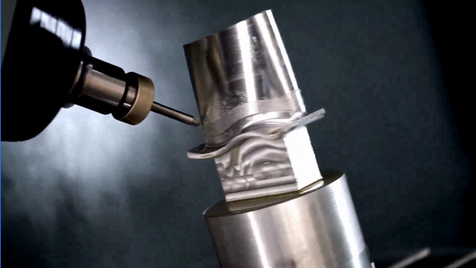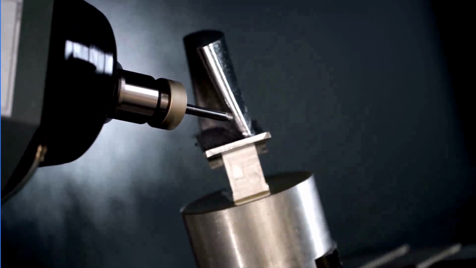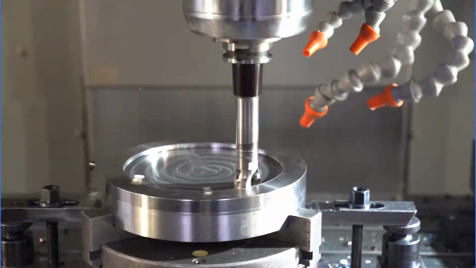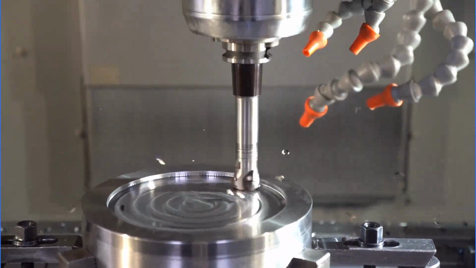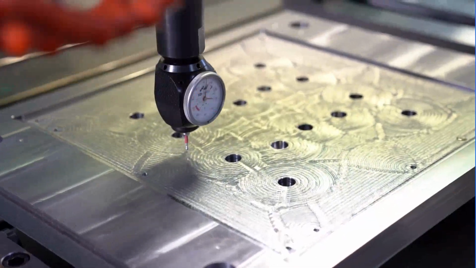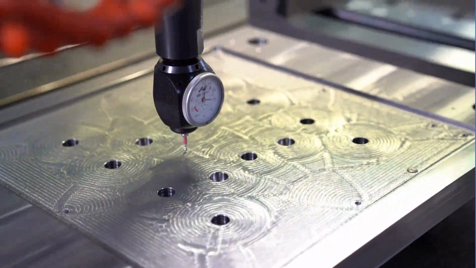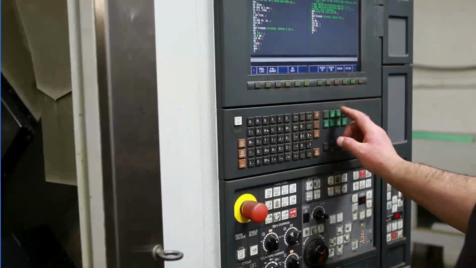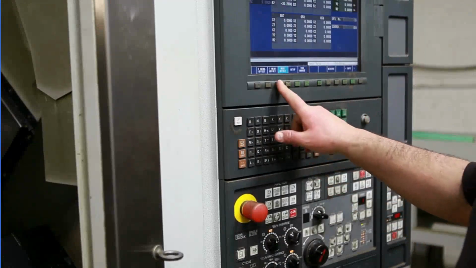CNC milling machine. CNC milling machines use rotary cutting tools to remove material from a workpiece by advancing or feeding a cutter into the workpiece at a certain direction. It can perform various operations like drilling, cutting, and shaping on different materials such as metal, plastic, and wood.